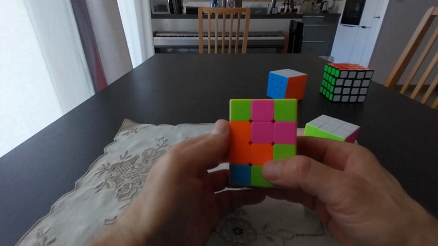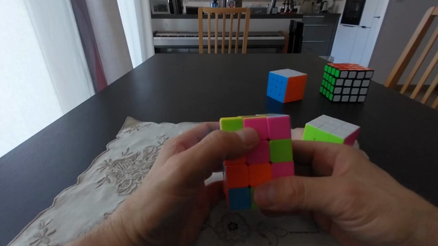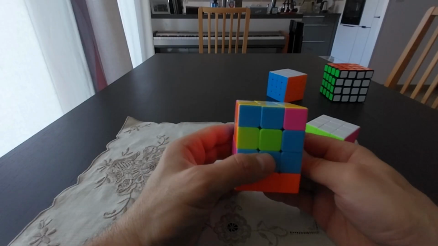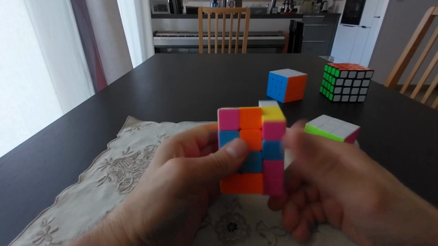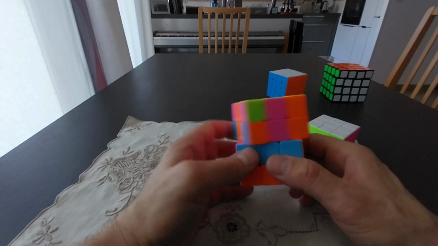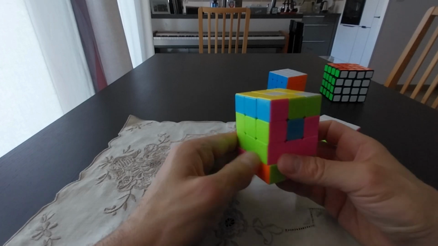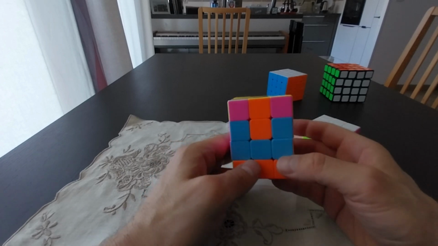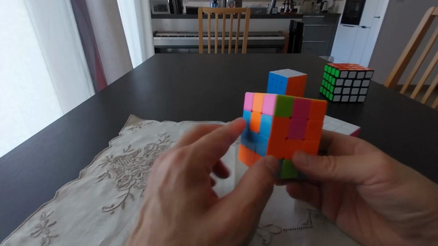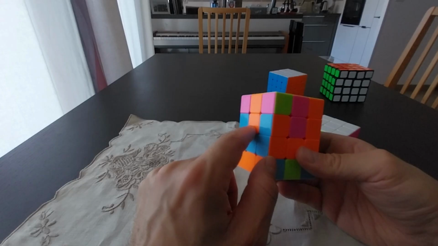It's 2r u prime 2r, rotation 90 degrees, 2r u prime 2r u 2r, and I see that all the corners are now correctly placed. Now I need to place the edges or the elements of the cross in their correct positions.